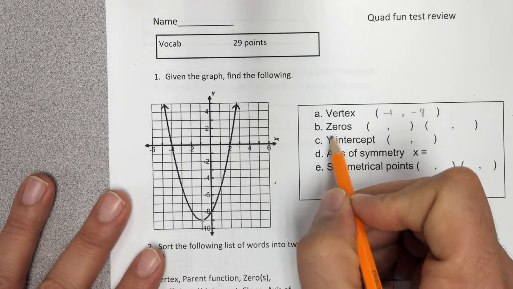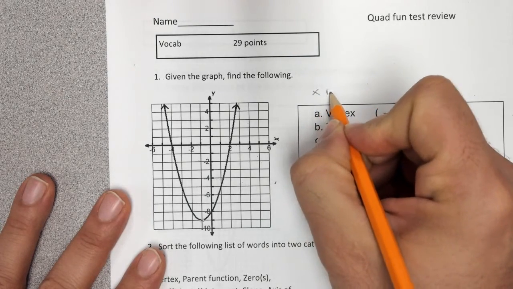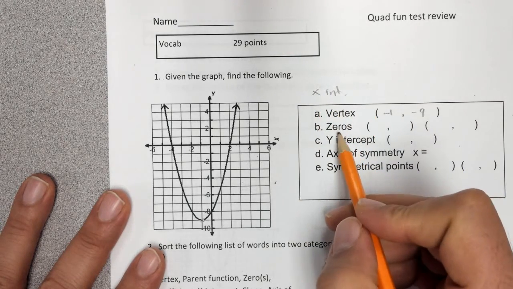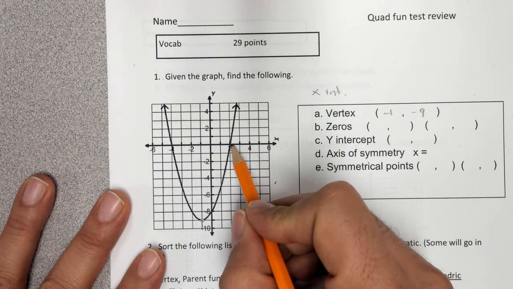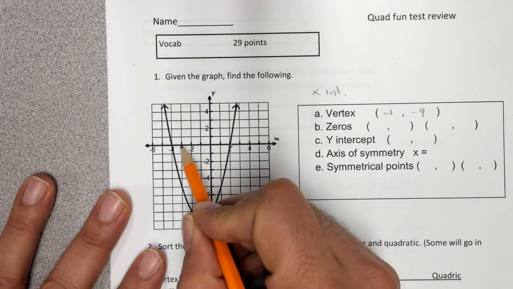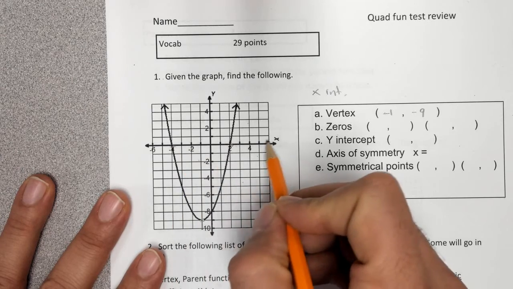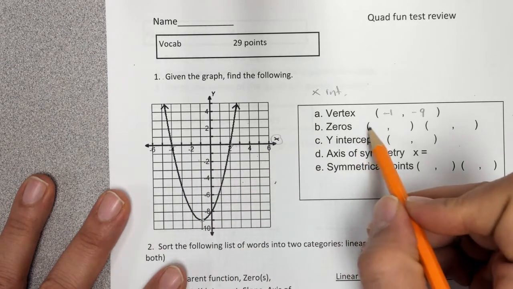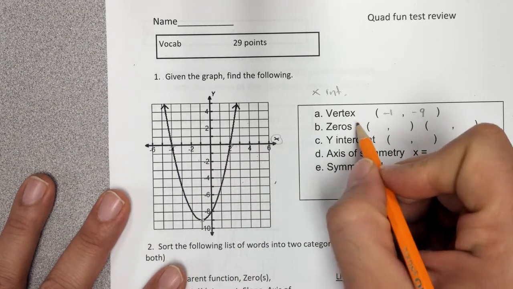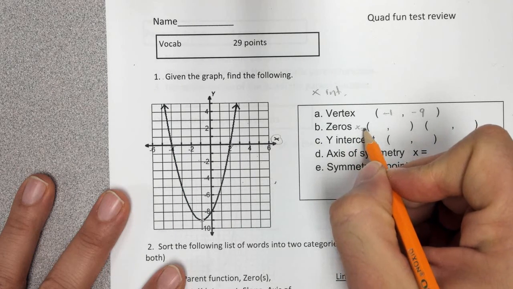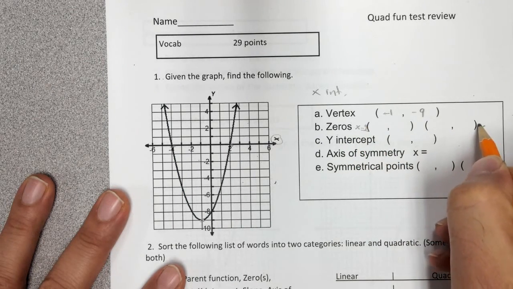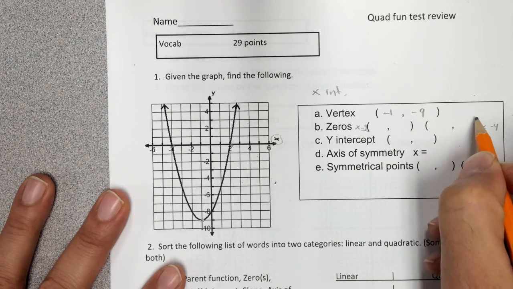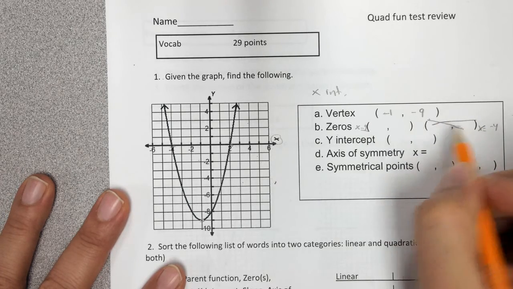The word zeros also means x-intercept. So in this test, when they say find the zeros, all they're really looking for is the x-intercepts. If you look over here, the x-intercept is 2, and the x-intercept is -4. How you could tell? Because this is the x-axis. Now, zeros are not written in dots like this. Zeros are written in x equals, and that will be x equals 2, and x equals -4. So you would not need to use these for the zero.